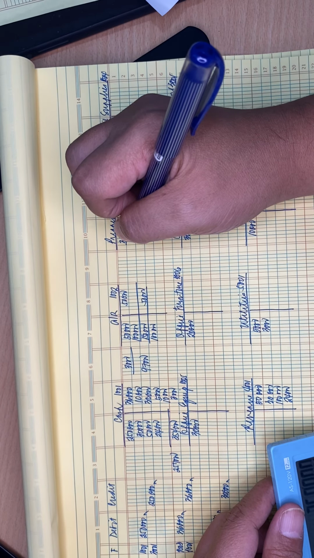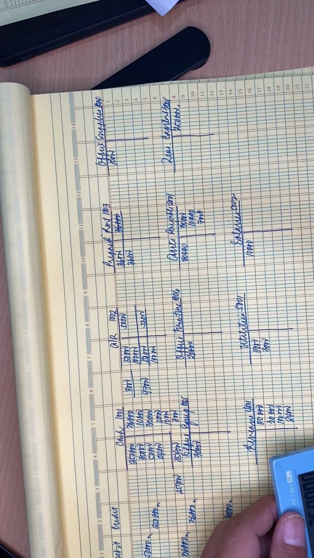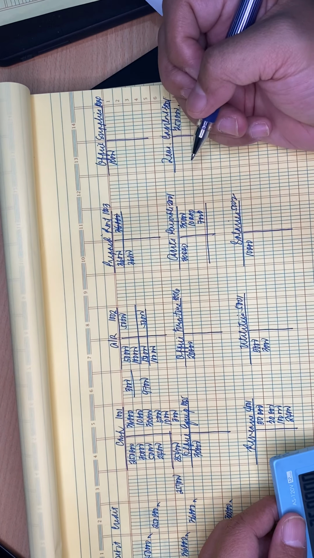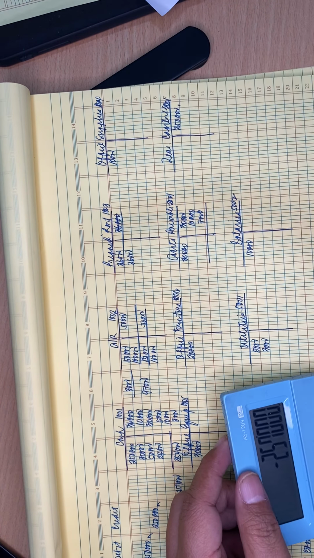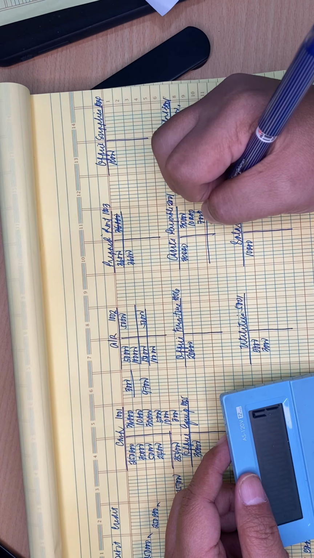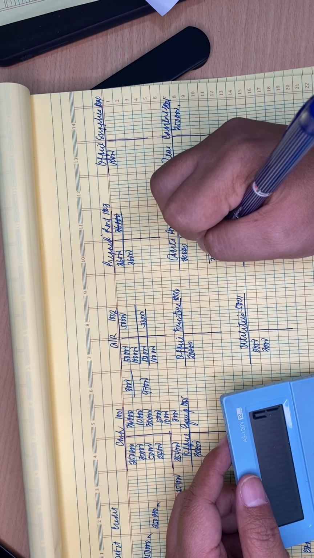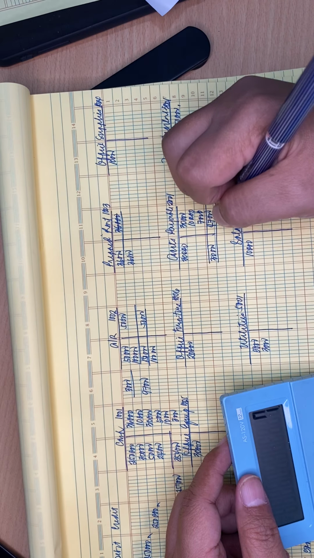So we have 36,000 here. That's the credit side, and then here is 10,000. So this is 30 plus 10 plus 7, that's 47. So this is 47,000 less 30. So the ending balance is how much? 17,000.